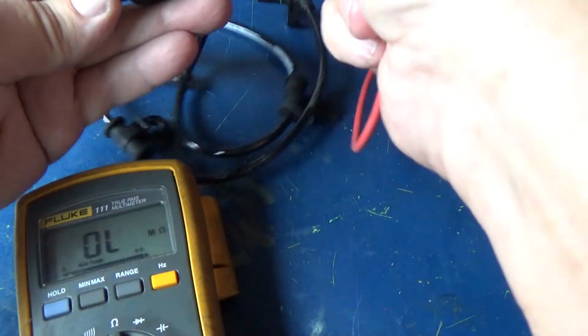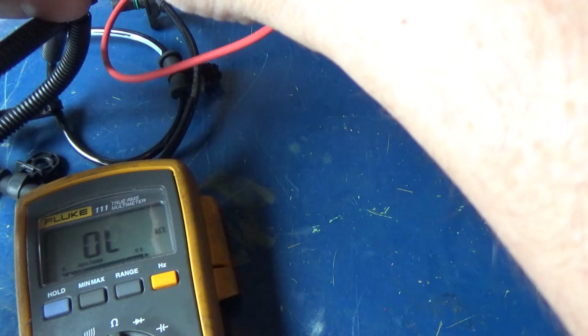When you're ringing these, you don't want to touch these with your fingers, because that actually throws your reading off. So I've got to be able to finagle these in there without touching the leads and be able to hold the connector. There we go. Nope, sorry.